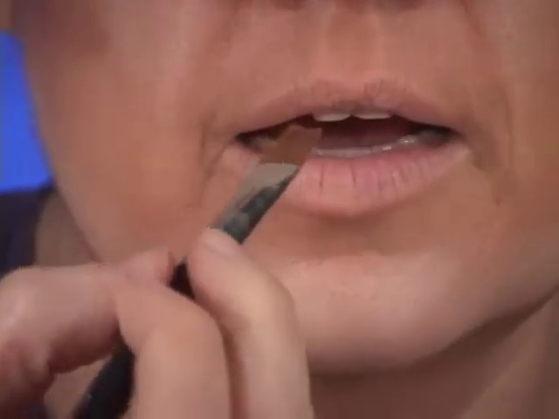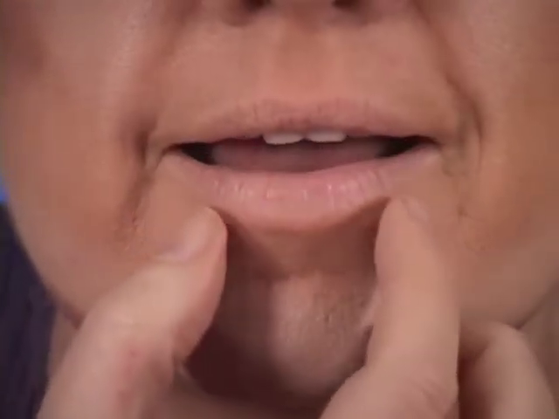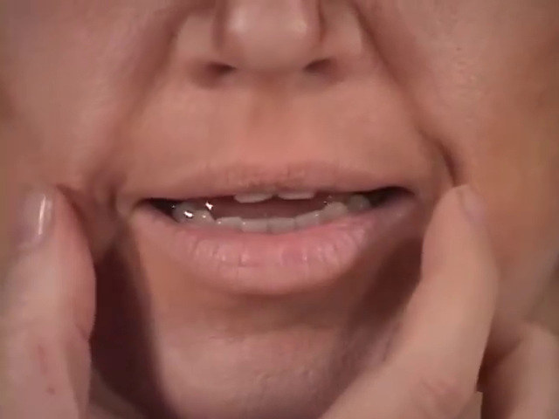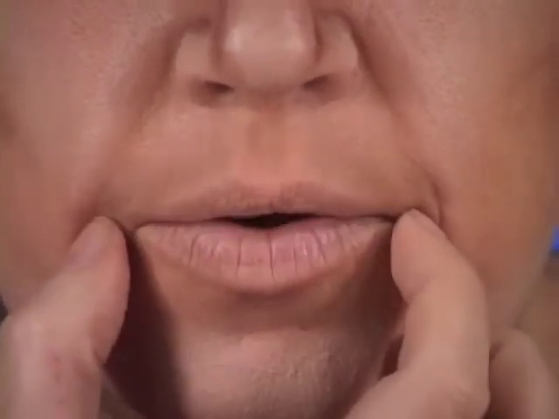So, for the first part of this, I'm going to go and use the pink. And I'm going to go and make the shape of the mouth the same shape it would be if I were widening it without putting those corners on.